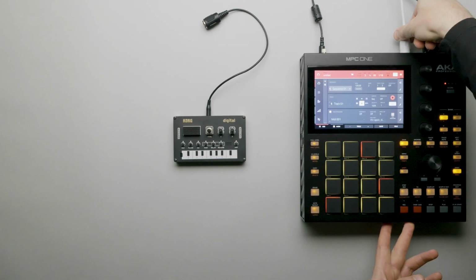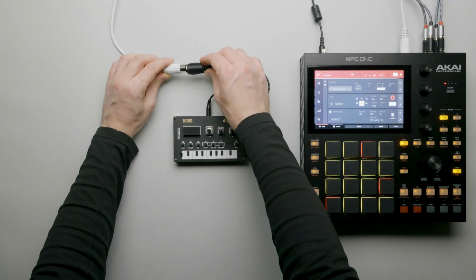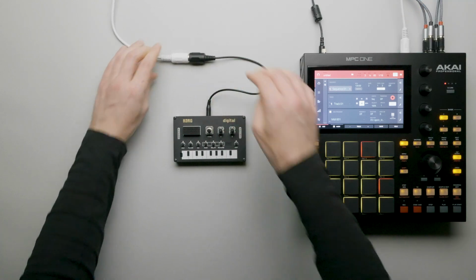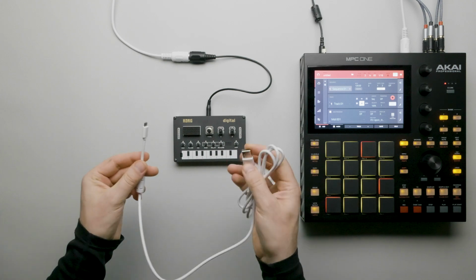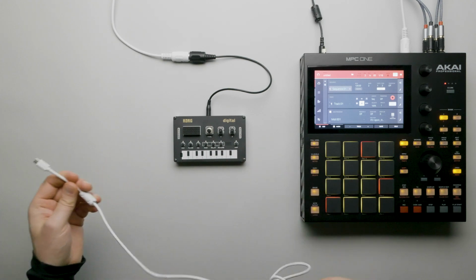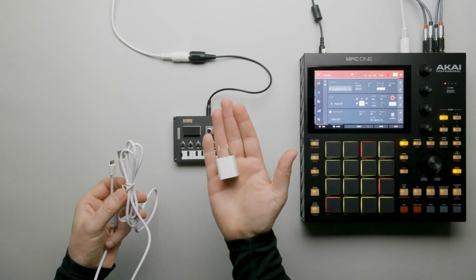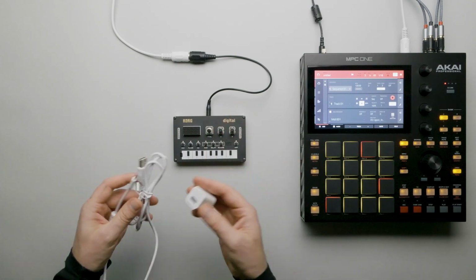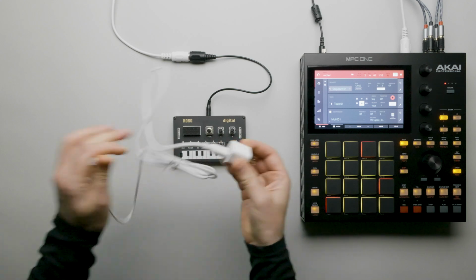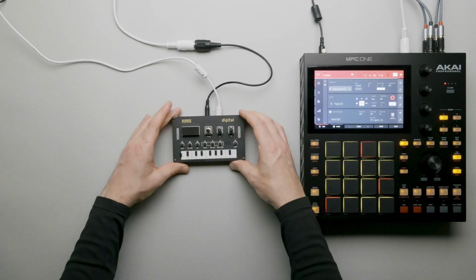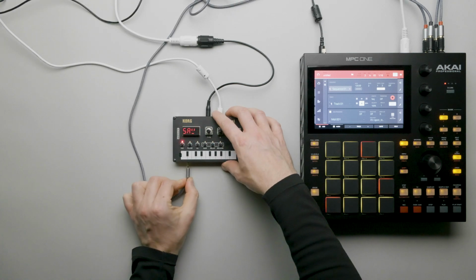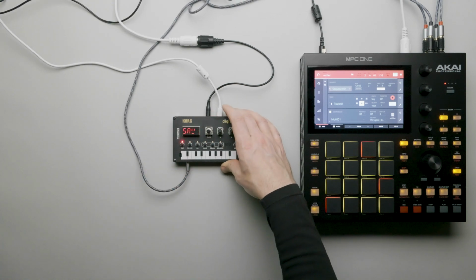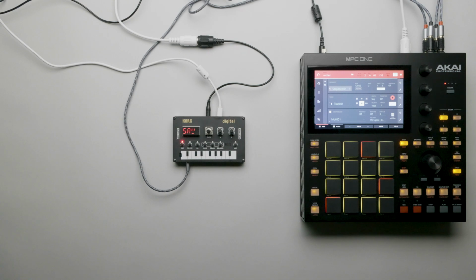Alright, we'll connect our MIDI cable from the MPC's MIDI output to the synth's MIDI in. Since the NTS1 is also bus powered, we'll also connect USB strictly for power. A typical phone USB power supply should work for this purpose. Connect a USB-A to USB micro B cable from the power supply to the synth. It should power on. The audio connection is the same as before. Connect the audio output from the synth to the audio input on the MPC.